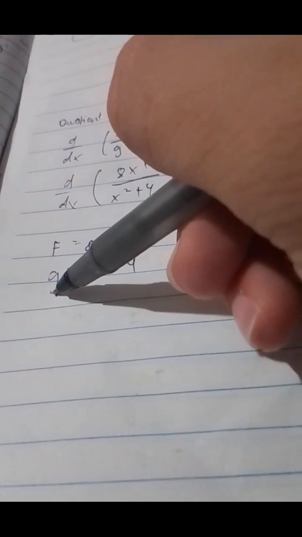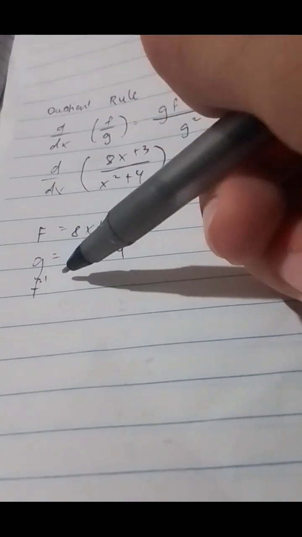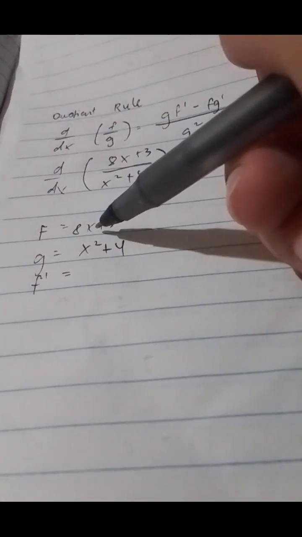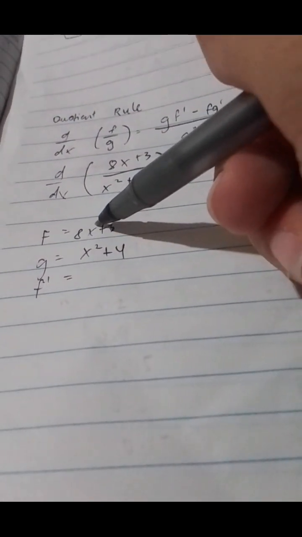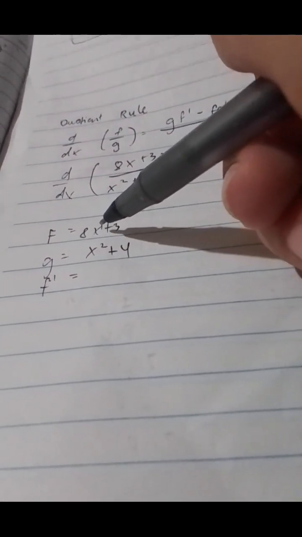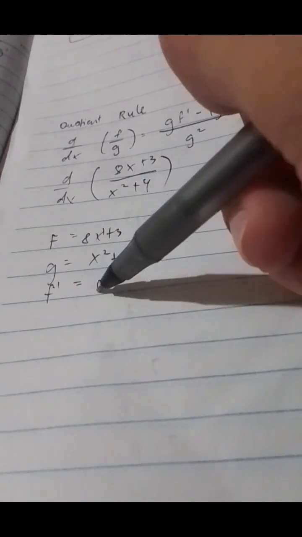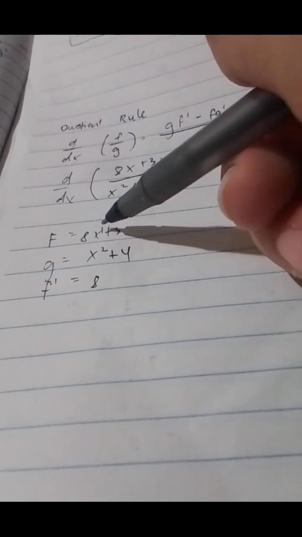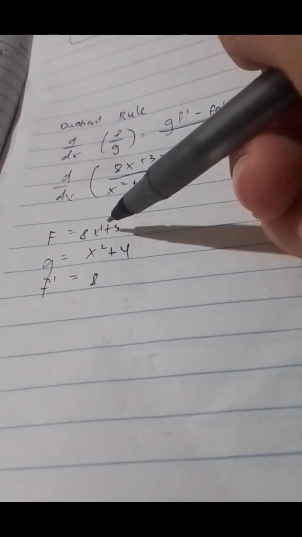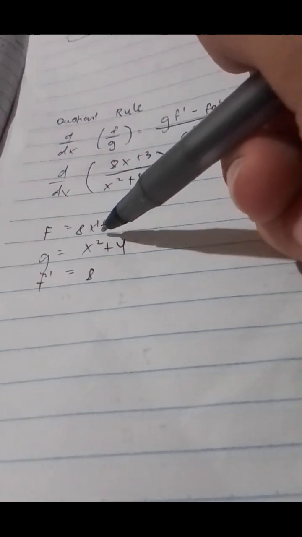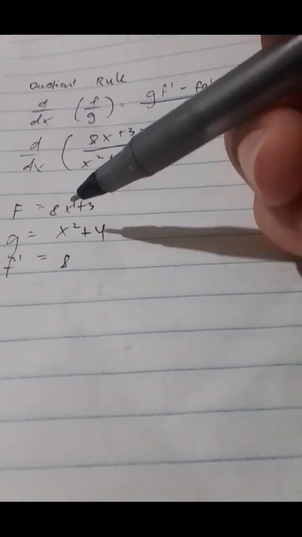We find the derivative of f, which is 8x. So, we have this 1 power in x. 1 times 8 equals 8. So, 1 minus 1 is equal to 0. So, mawawala na yung x kasi naging 0 ang kanyang power.